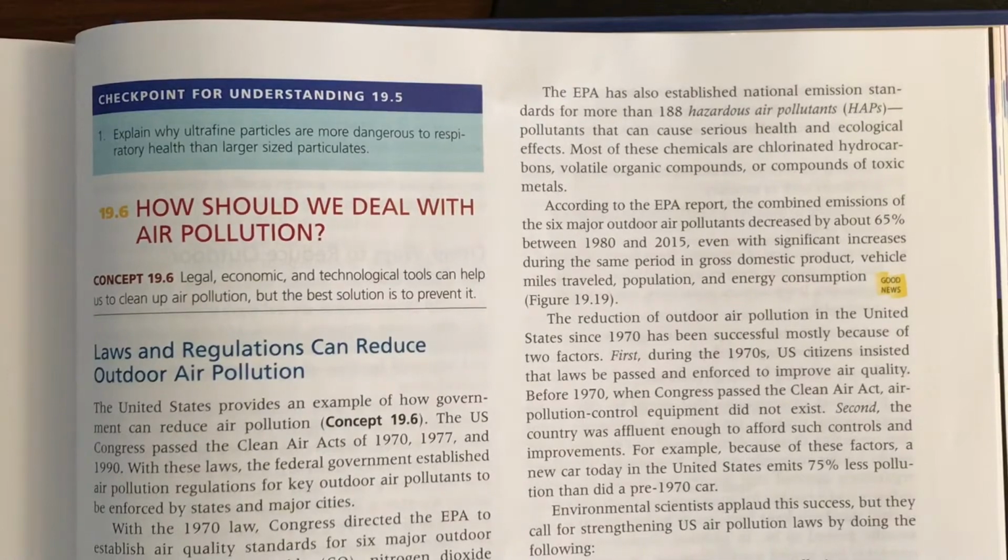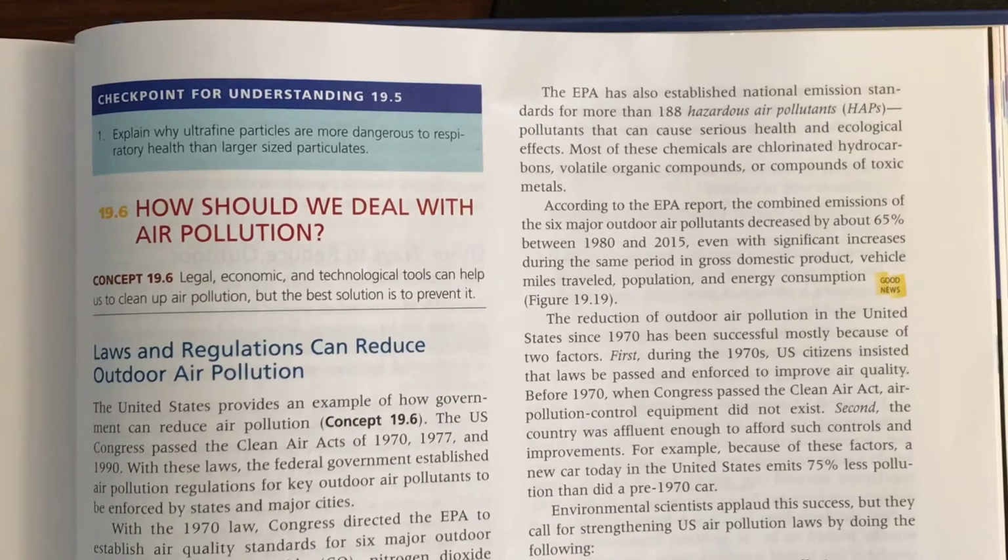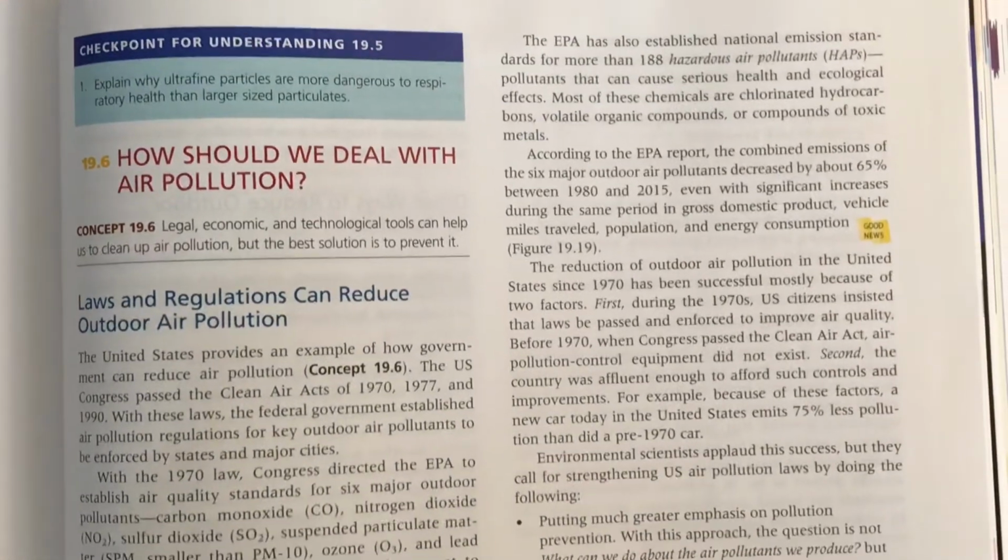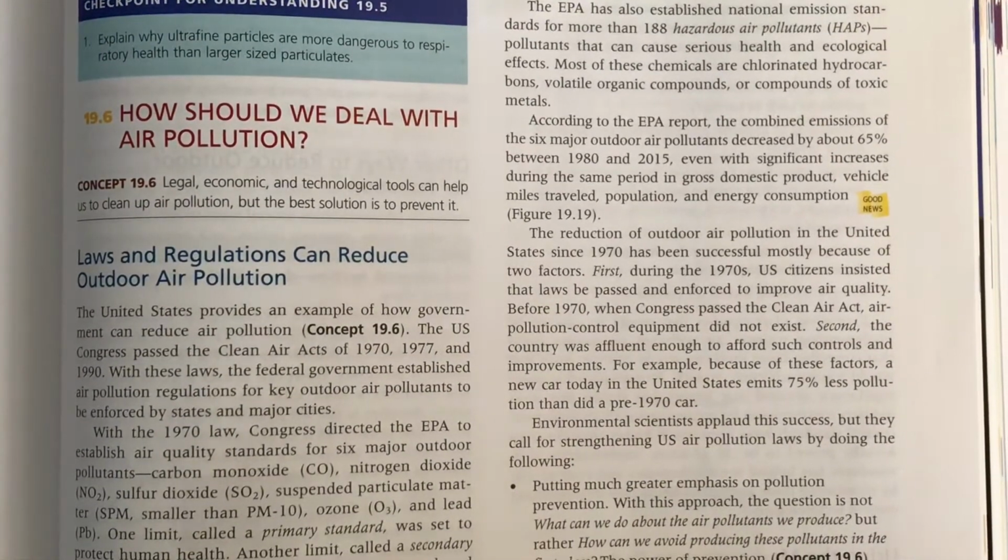Why is it easier for the U.S. to control air pollution emissions than for countries like Mexico and China? And the answer is just straight up, we have laws. And those laws have consequences, and those consequences can be backed up. There are other countries that do have laws, and they just don't have the manpower or the strength of government to go ahead and back those up.